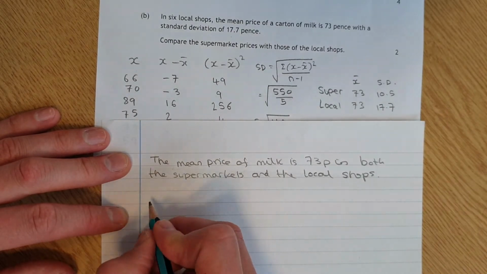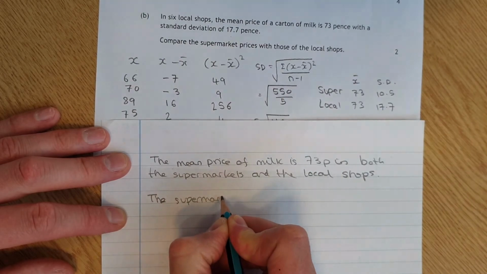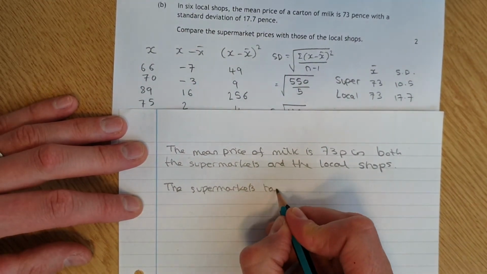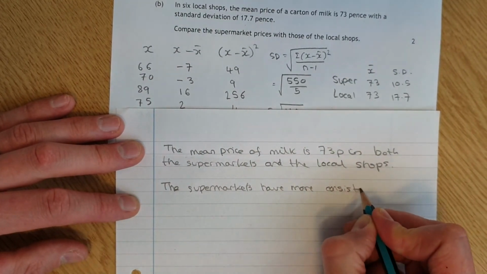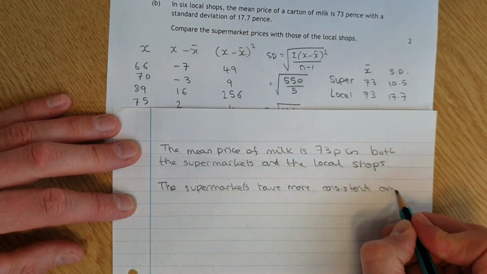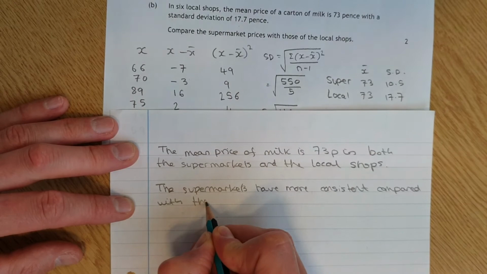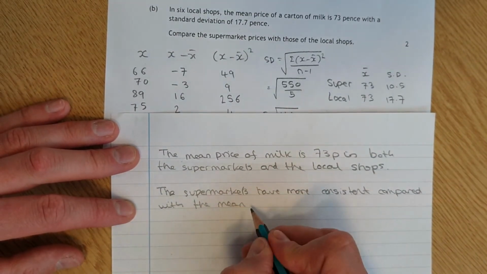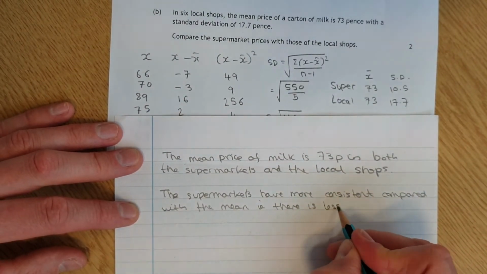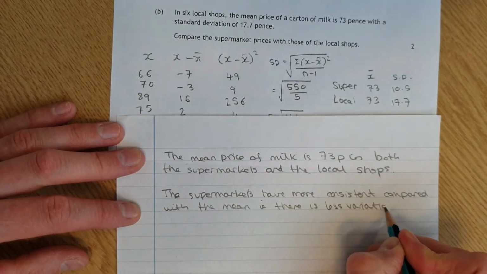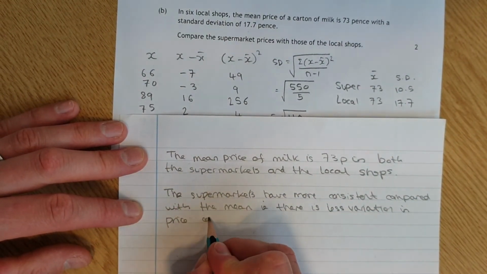So we can say something along the lines of: the supermarkets have more consistent prices compared with the mean, i.e. there is less variation in price compared to the local shops.